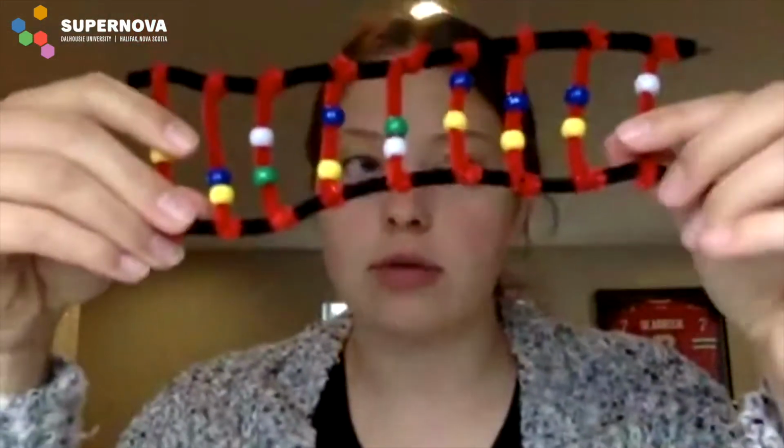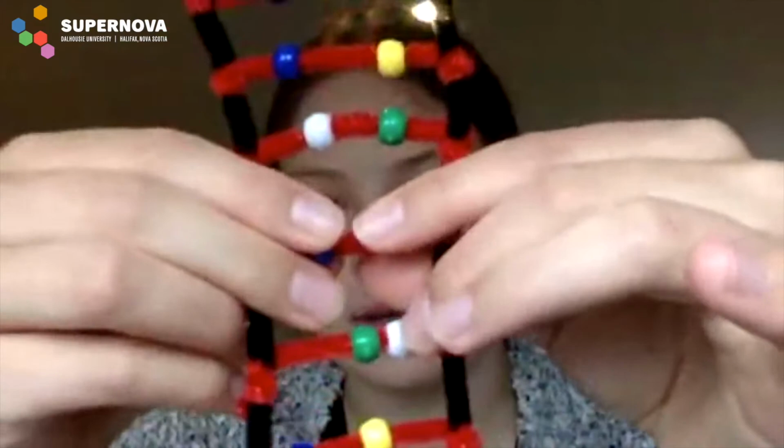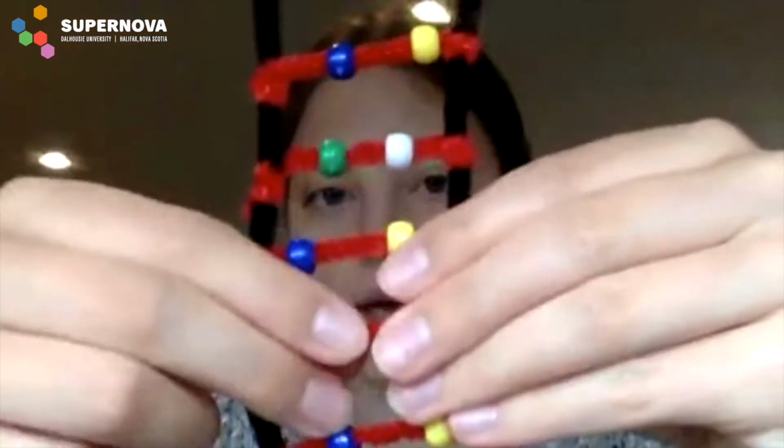And remember earlier what I was talking about, we have our nucleotides, and our nucleotides are made up of 3 different parts, right? We have our sugar group, we have our phosphate group, and we have all of our 4 bases. We know that our 4 bases are the beads, those are our 4 different bases, so we covered that.